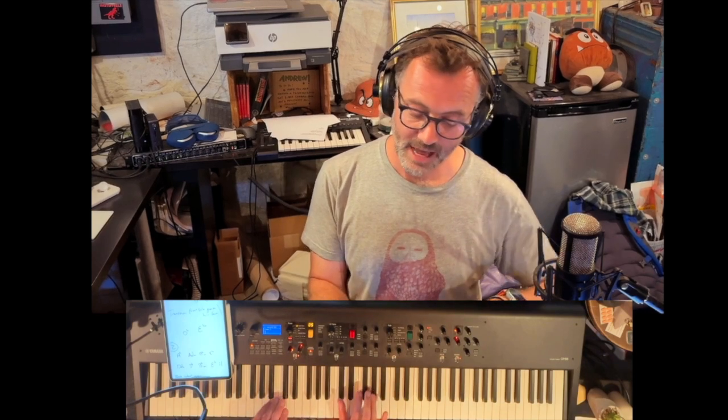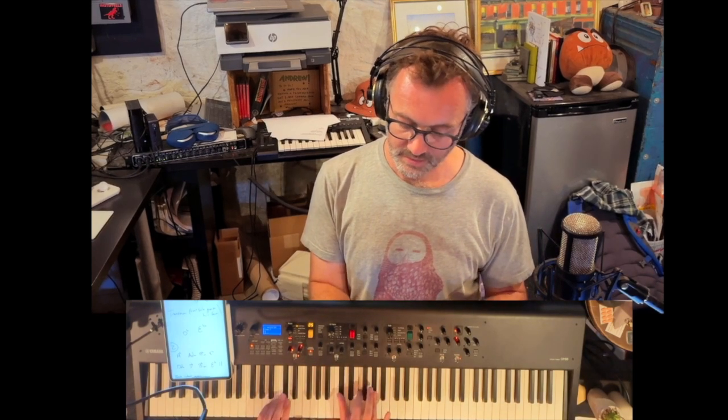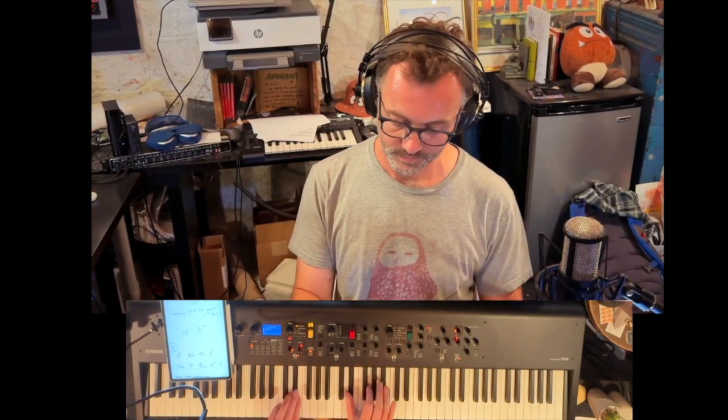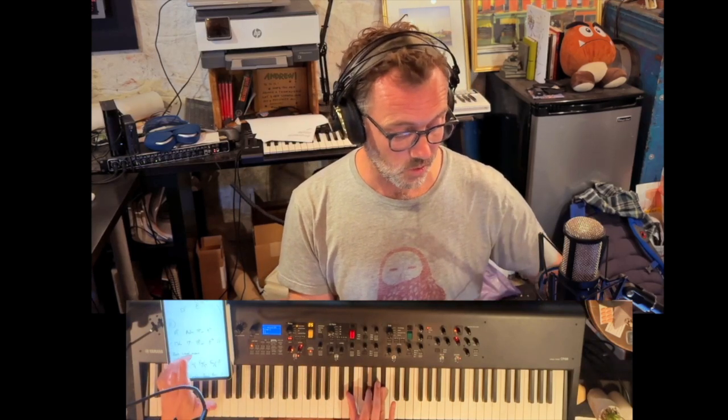And we go D flat major, which is D flat, F, and A flat. And then we go up to E flat major. And now we're on the second chord pattern, which is a really cool chord pattern.